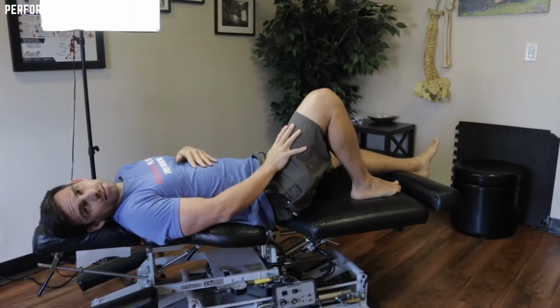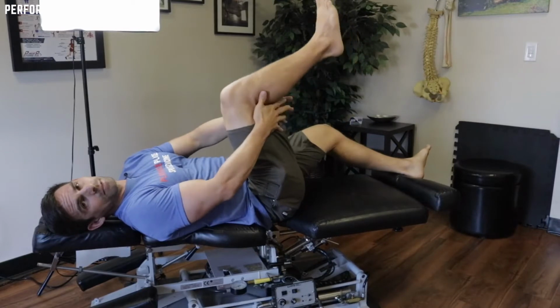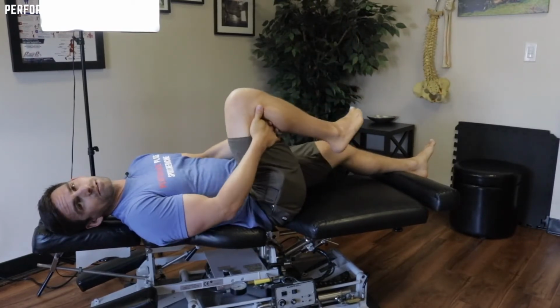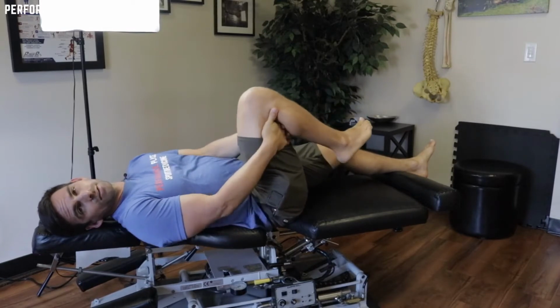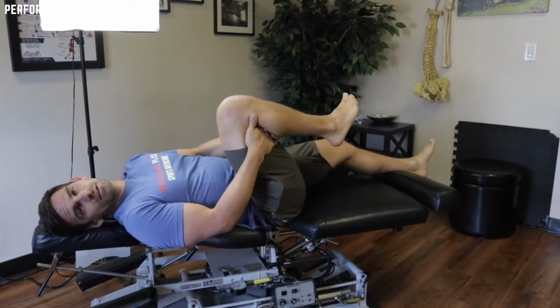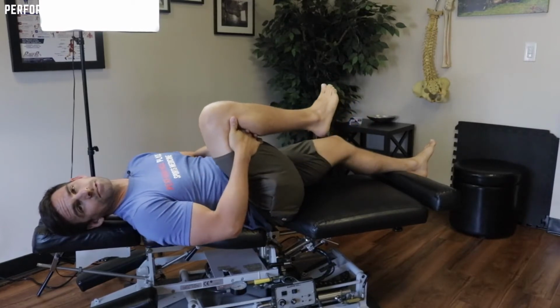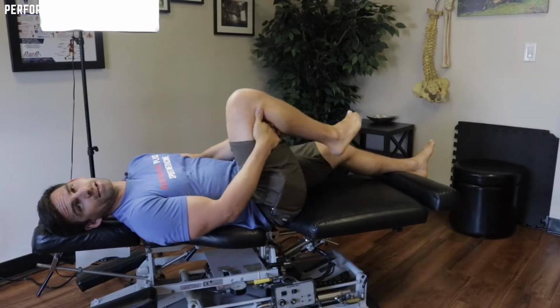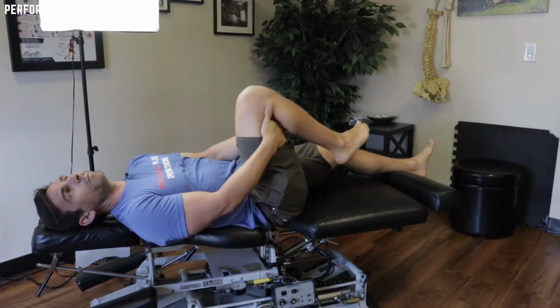And so let's say this is the side of complaint. I just have them take their hand behind their thigh and start pulling their knee up to their chest. Again, does this make it shoot to the leg after about 5 reps? I hope not. If it does, then we back off and we pick something else. But for the sake of this video, I'm going to pick this one as the thing that's helpful.